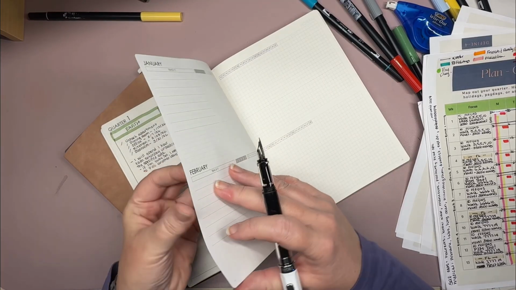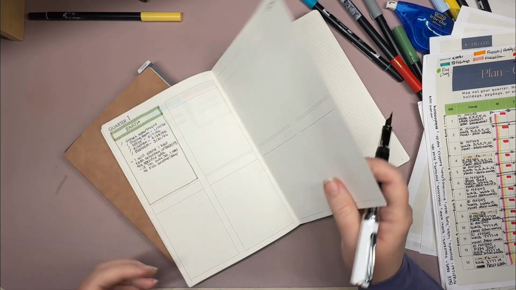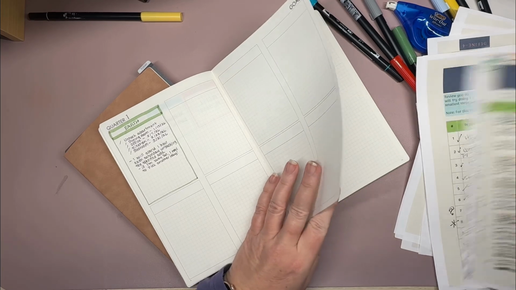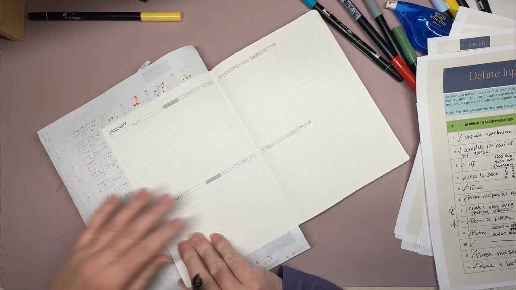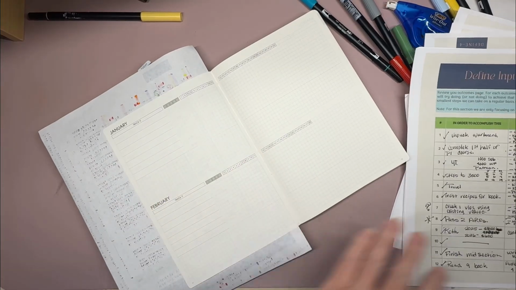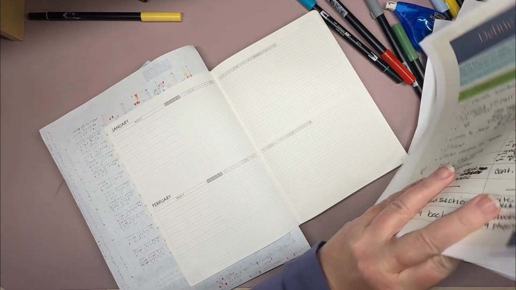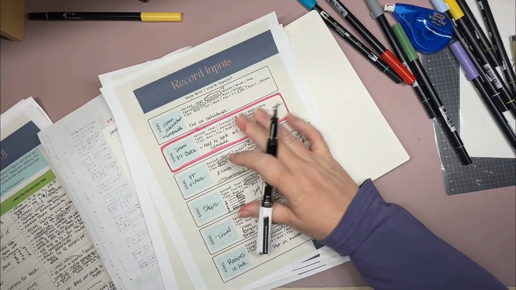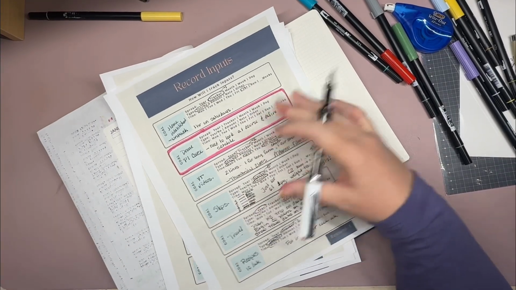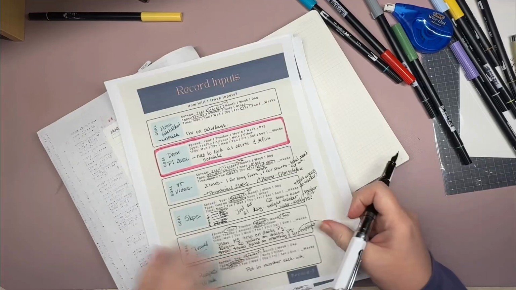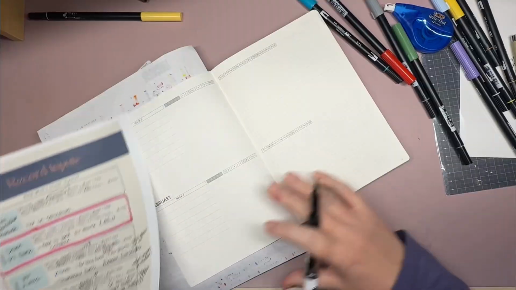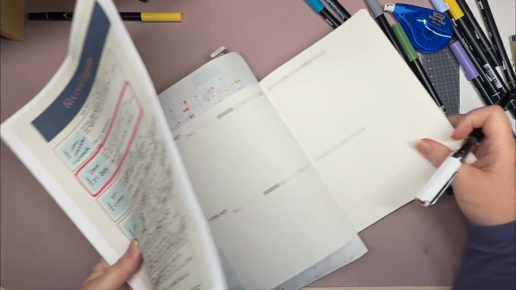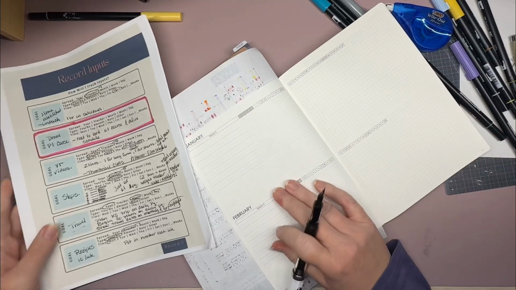Now, the next page that we have in here is going to be our tracker. Now, if you go back to your list here on how you're going to record your inputs and your outputs, this is where we decided what was going to live in the tracker. So let's go ahead and get those things in here for January.